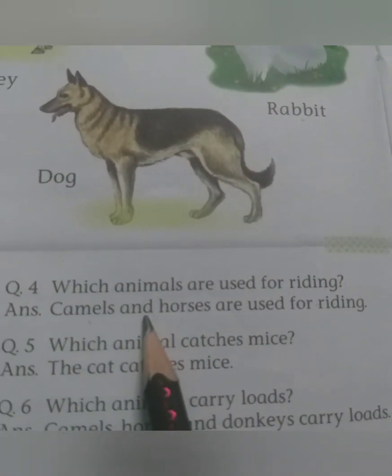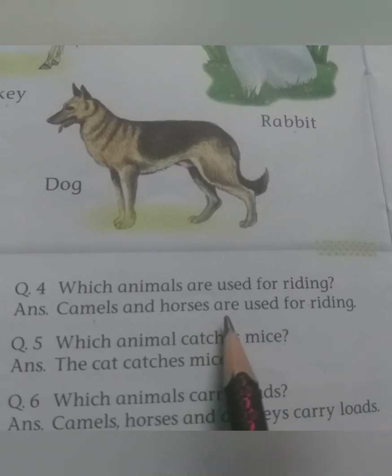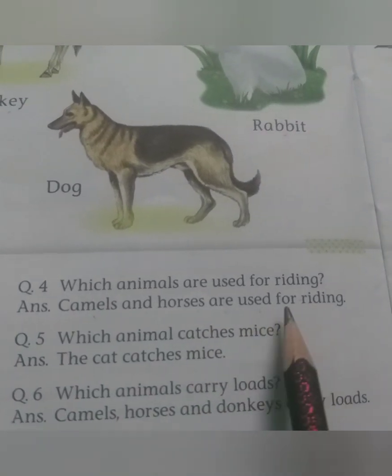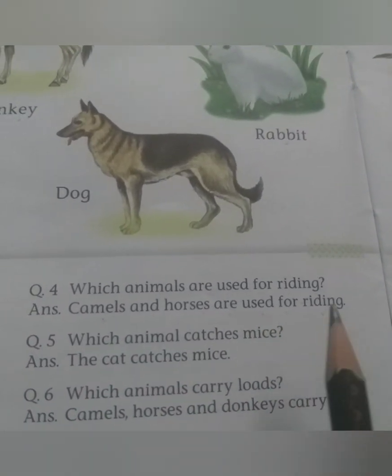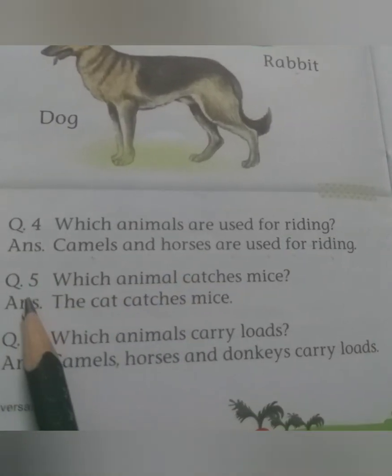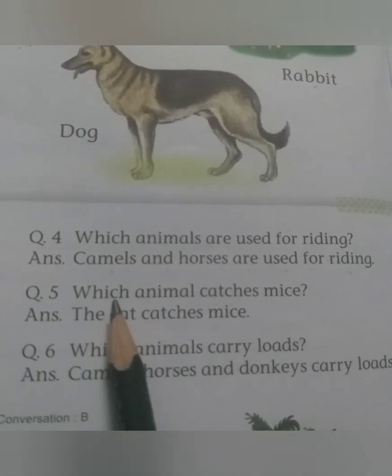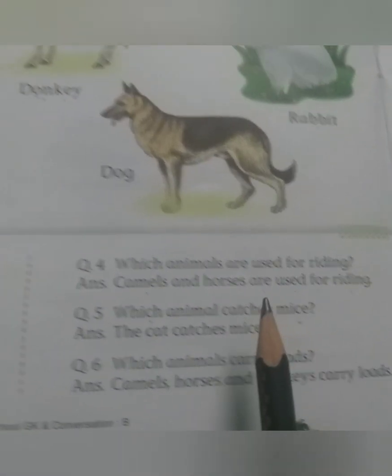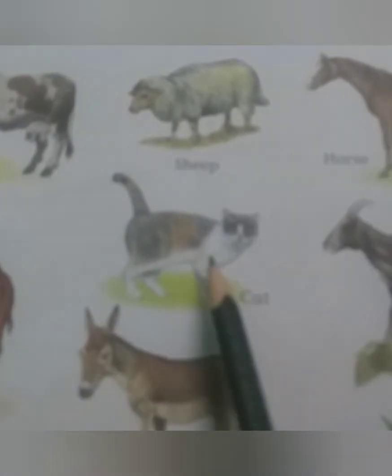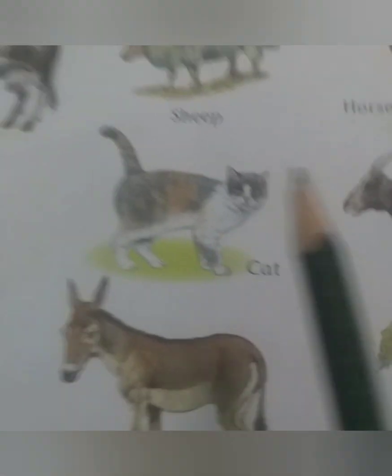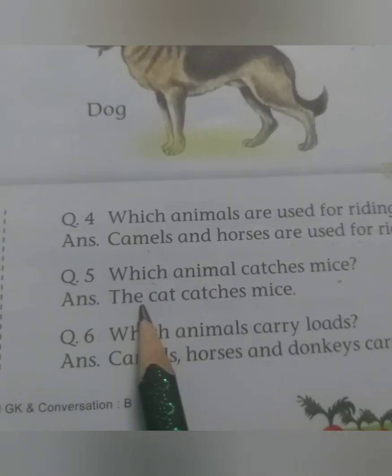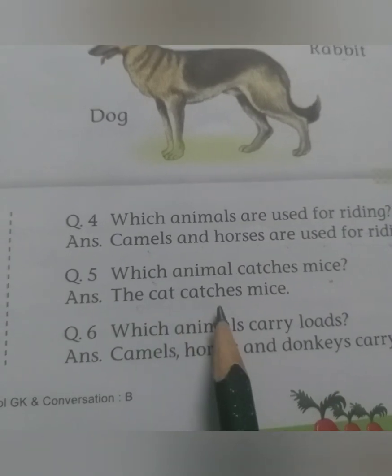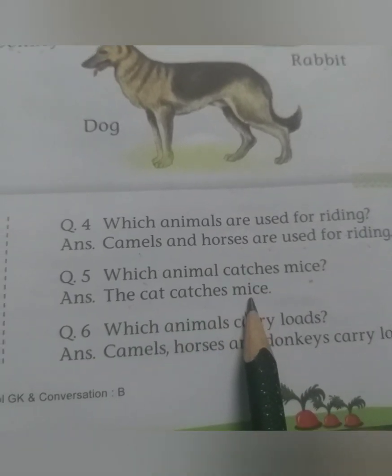Camels and horses are used for riding. Let's move to the next question. Question number 5. Which animal catches mice? कौन चूहा पकड़ता है? The cat. Let's read the answer. The cat catches mice.